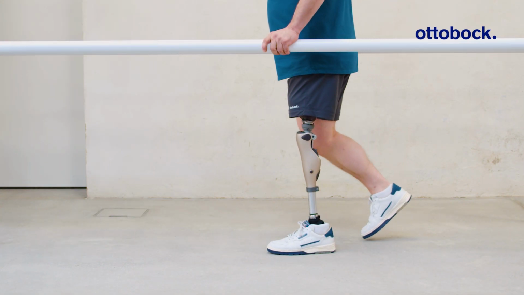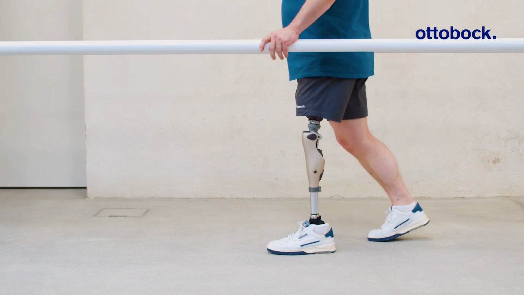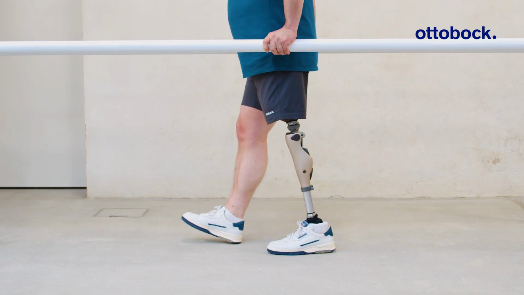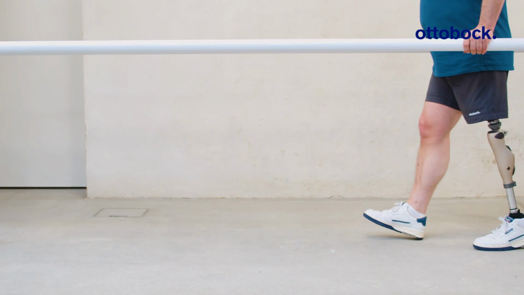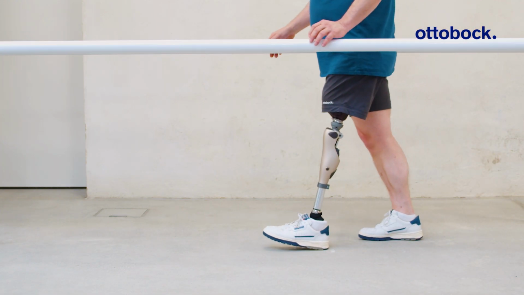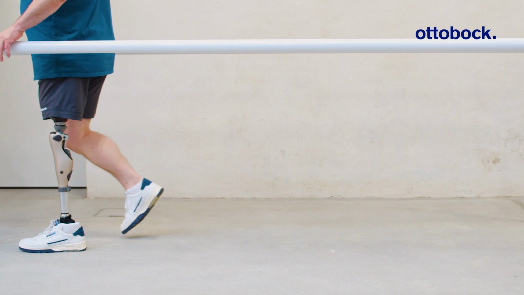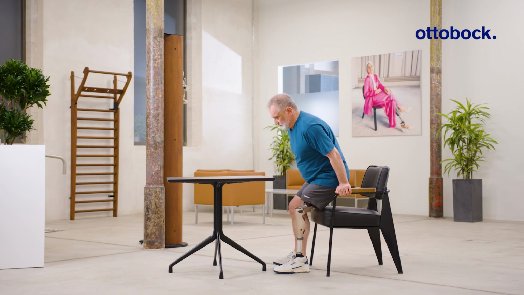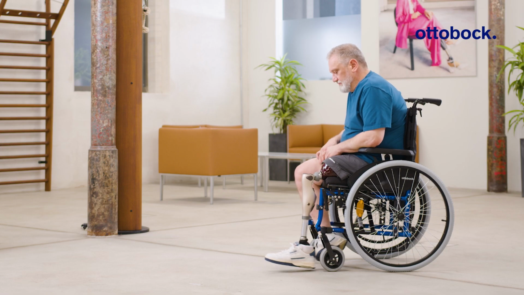Activity Mode B+ corresponds to Activity Mode B and additionally allows stance phase flexion of up to 10 degrees while walking. This supports secure, full foot contact on level ground and enables the negotiation of shallow ramps. In Activity Mode C, unlimited stance phase flexion is available, allowing alternating descent of stairs and steeper ramps. In every activity mode, basic functions like supported sitting down or the wheelchair function can be used.